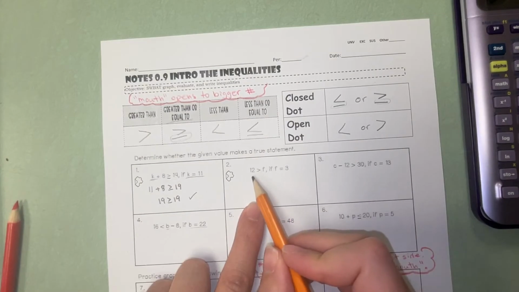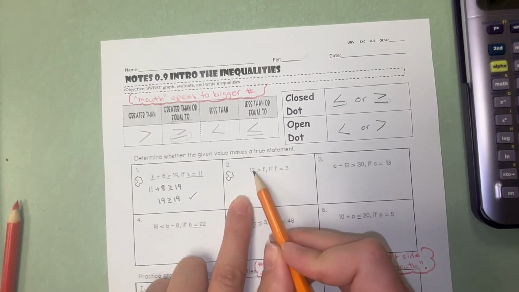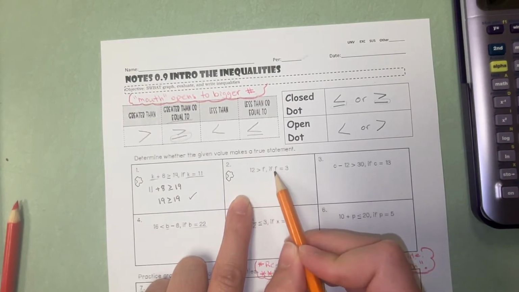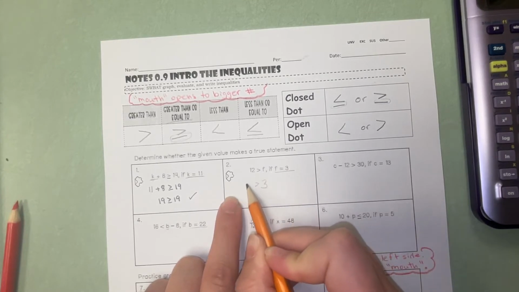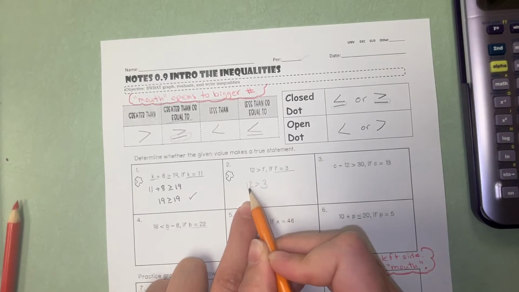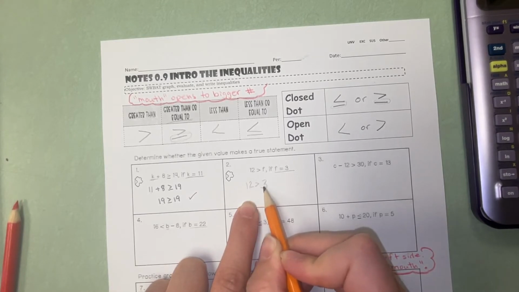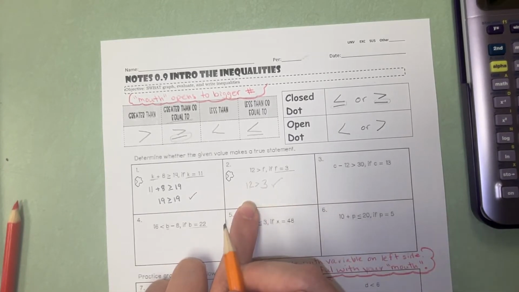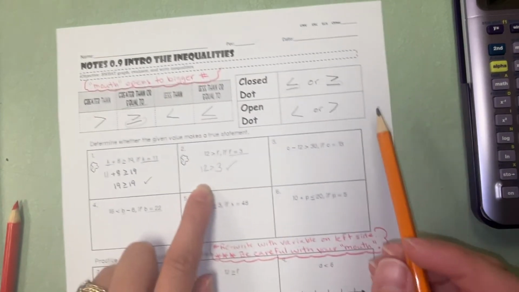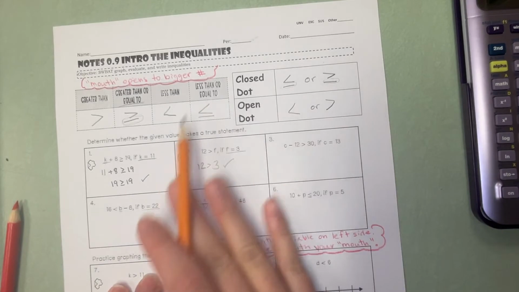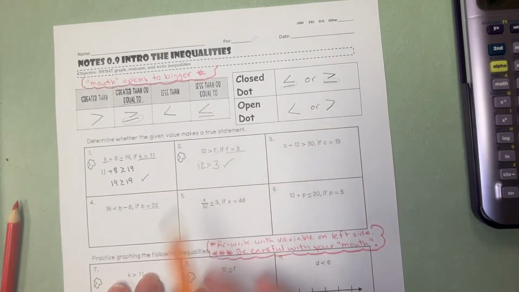Now let's look at number 2 here. 12 is greater than f if f equals 3. So I'm going to replace the f with a 3. Everything else remains the same. Is this true? Is 12 greater than 3? Yes, it is. Remember, again, that mouth opens to the bigger number. All right, so that's how you would handle these ones. If you need more examples, we'll do those later.